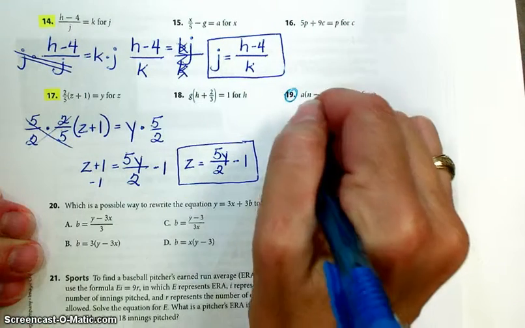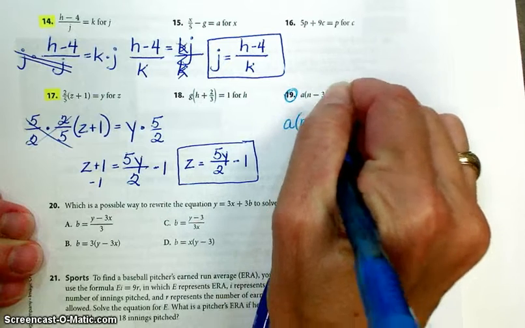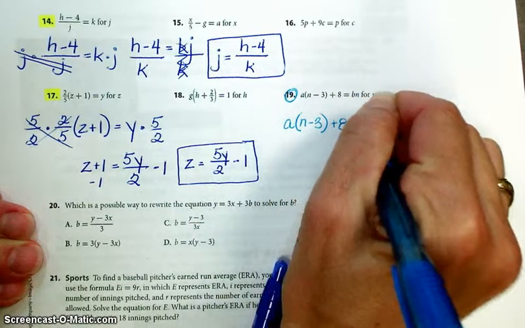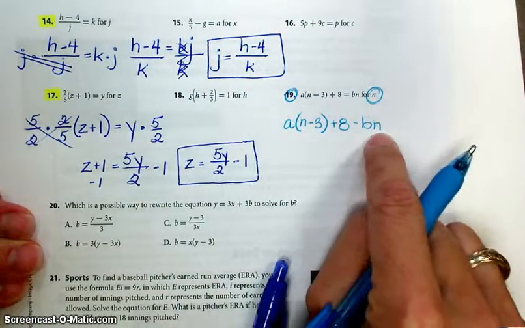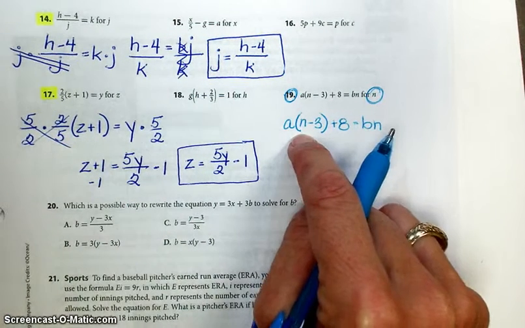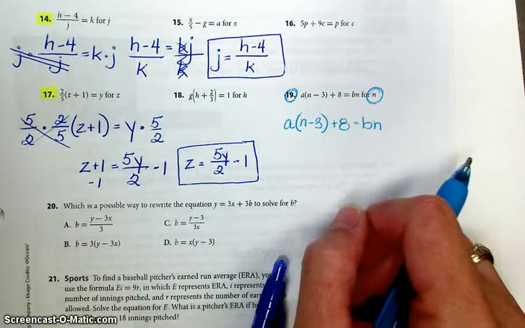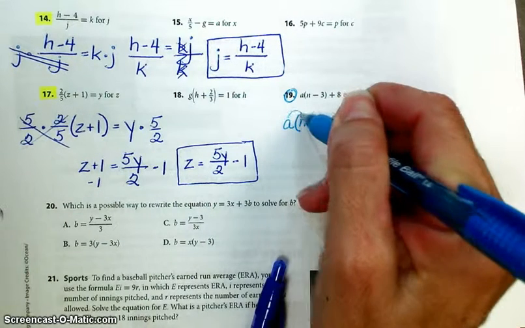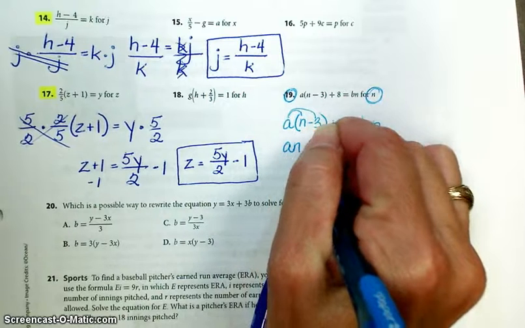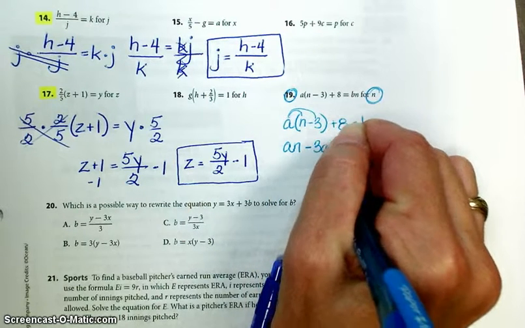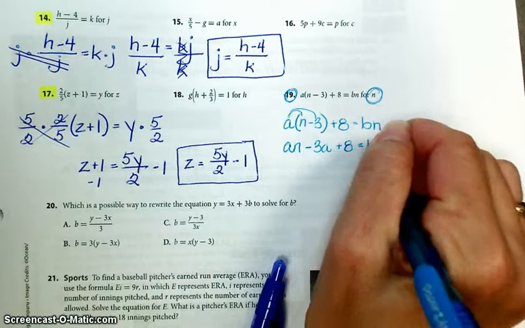I'm going to rewrite it. So it's a times the difference of n minus 3, plus 8, equals bn. And I'm solving for n. Well, notice I've got an n here, and I also have an n here, and I need to wind up with just n equals. So here is what I'm going to do. First, I'm going to do the distributive property. That's going to be an minus 3a plus 8 equals bn.